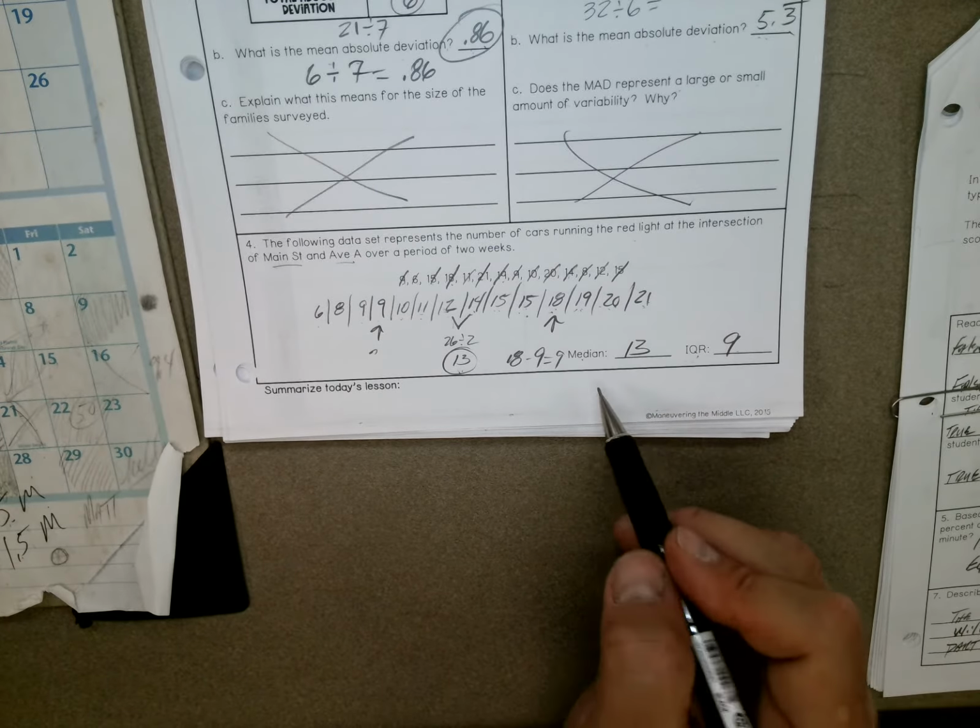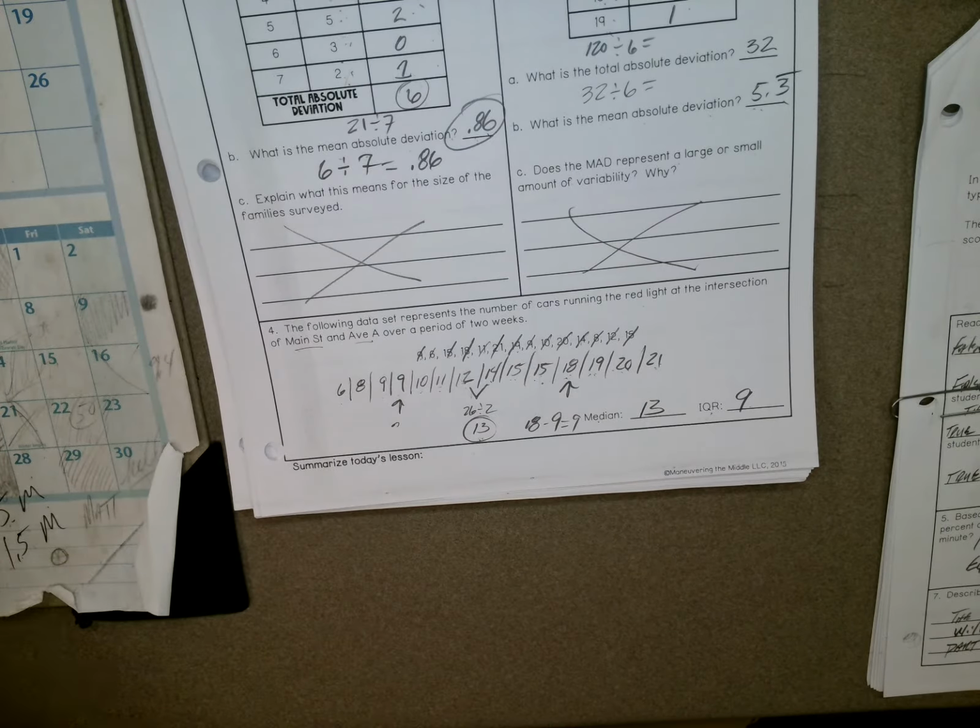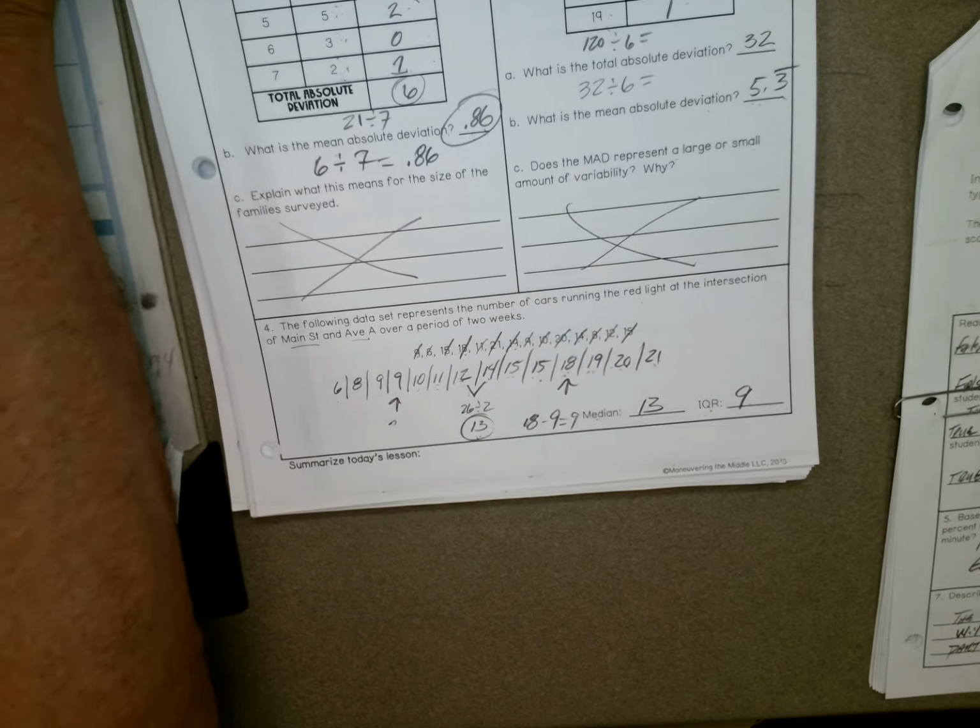So we found the IQR, the median. We found mean absolute deviation. This was quite a lesson here. So it was. All right, guys, go ahead and check the homework out.